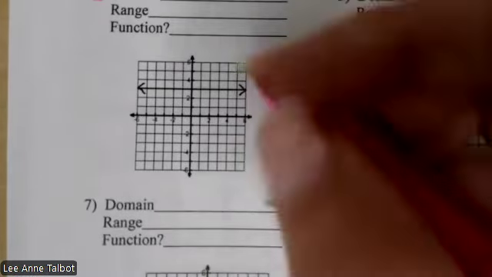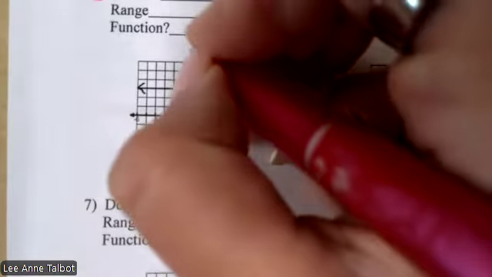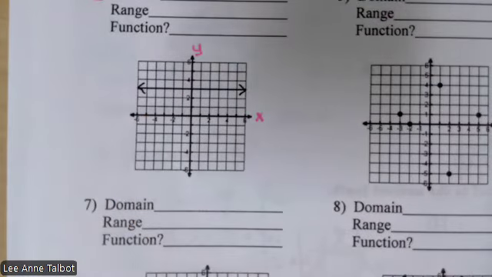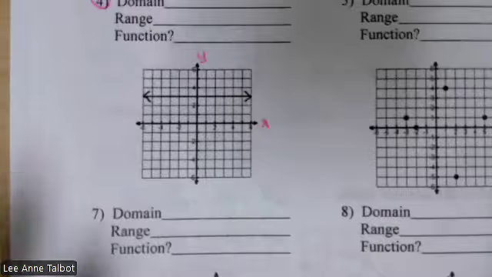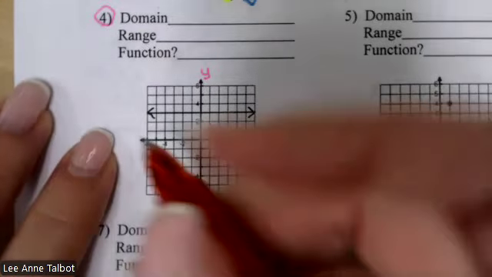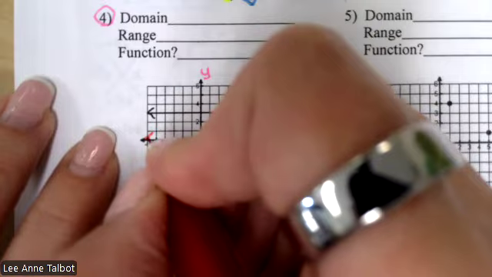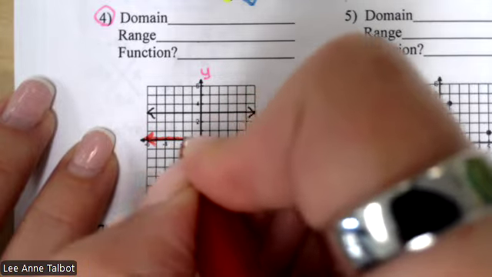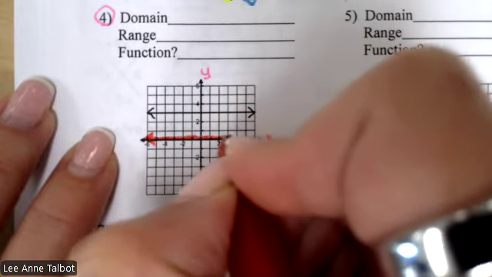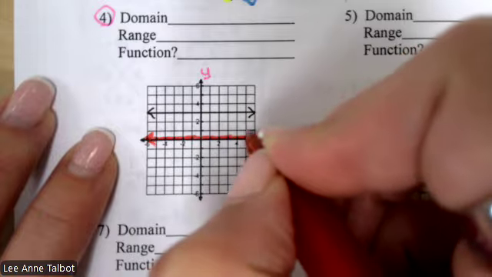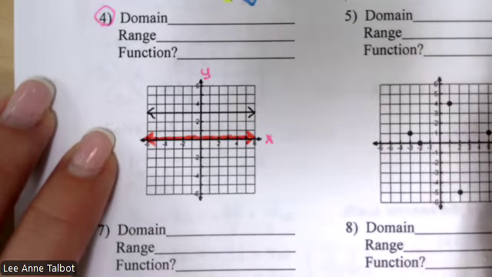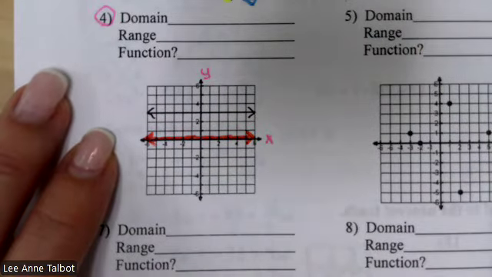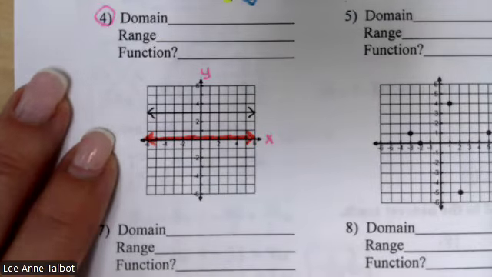Okay. X, Y. Okay, on the x-axis, it looks like it's going left forever. It exists here, it exists here, it exists here, it exists here, and is going right forever. Domain is all real numbers.